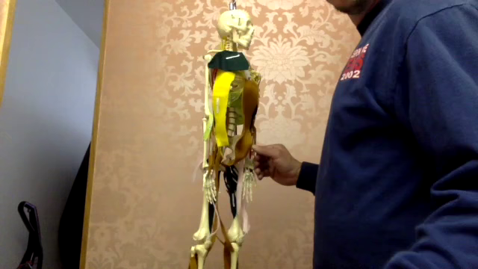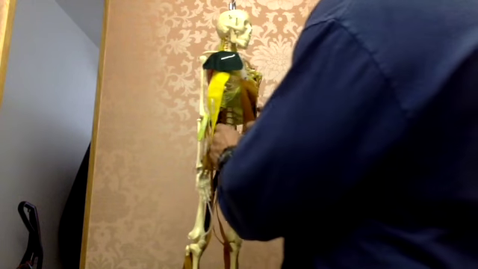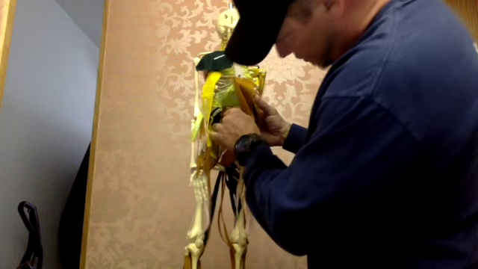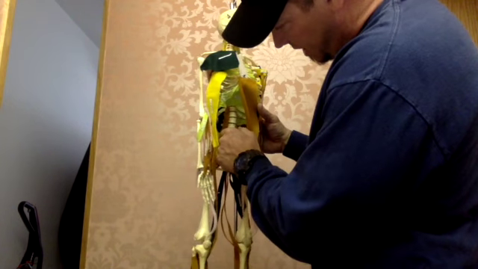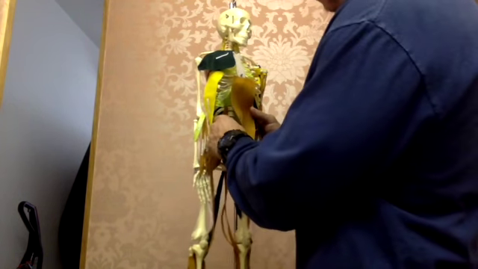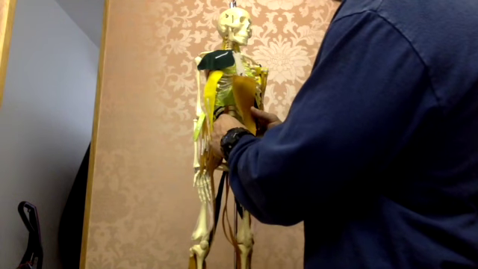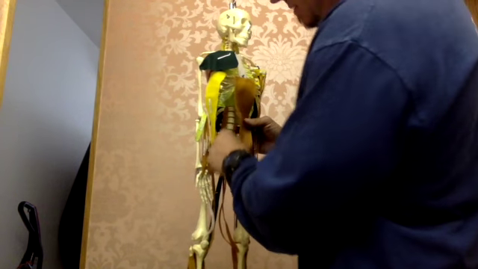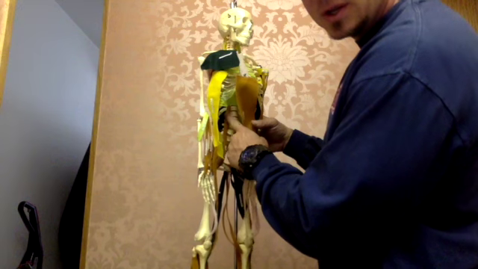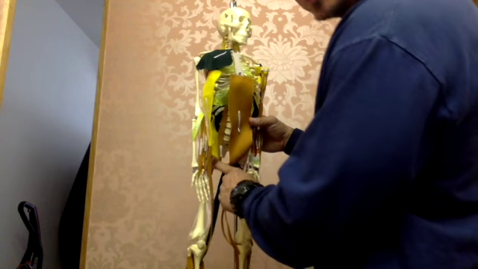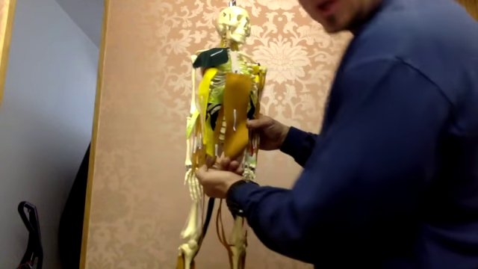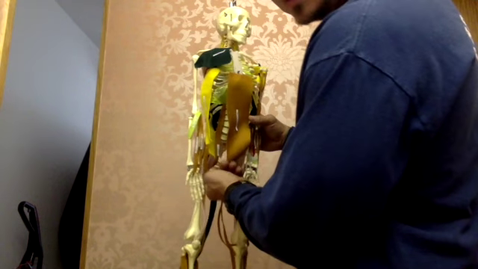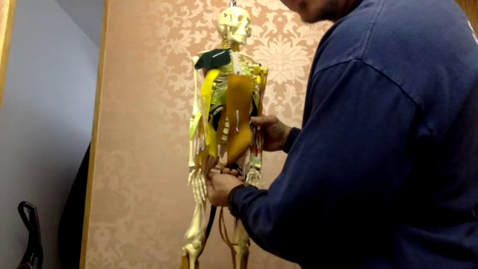Psoas major. So the psoas major starts at T12 and also lumbar 1 through 5. So down here at the bottom, this is where it starts, and then it goes down to the lesser trochanter, the little bump over here on the femur.